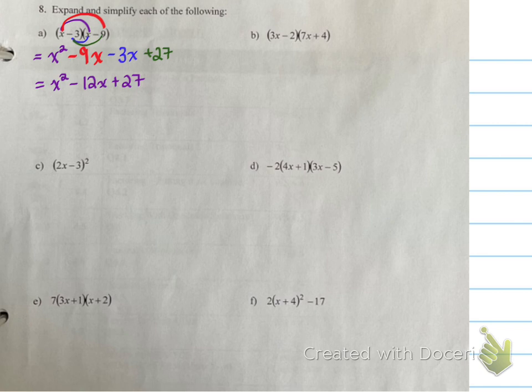3x times 7x will give us 21x squared. 3x times plus 4 gives us plus 12x. Minus 2 times 7x is going to be minus 14x.